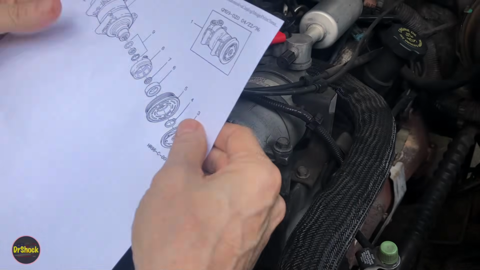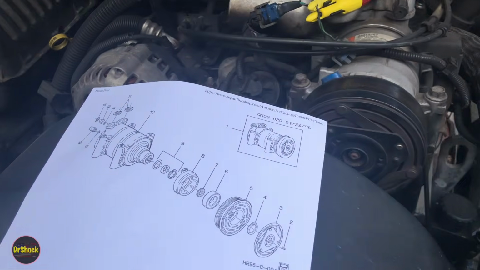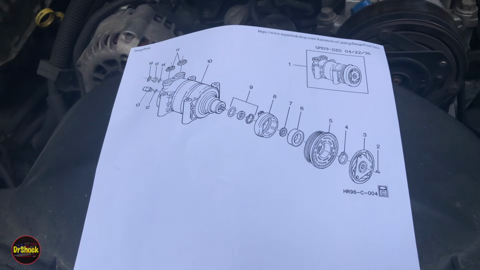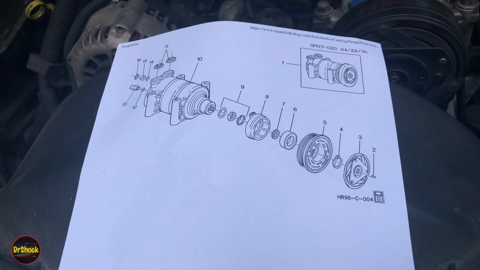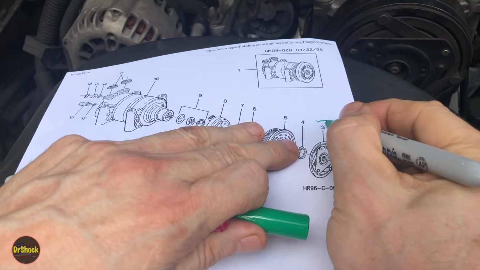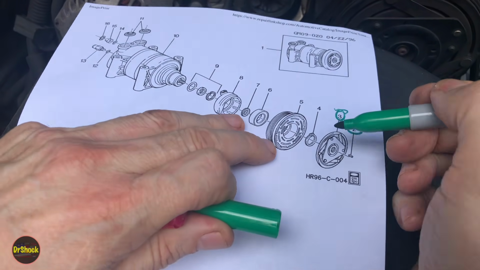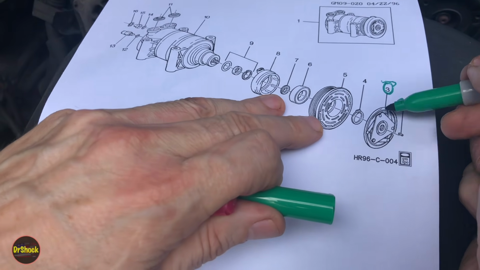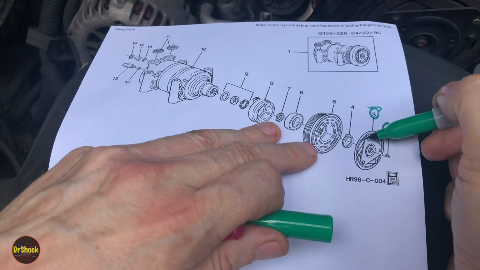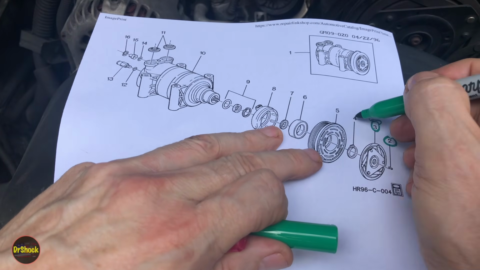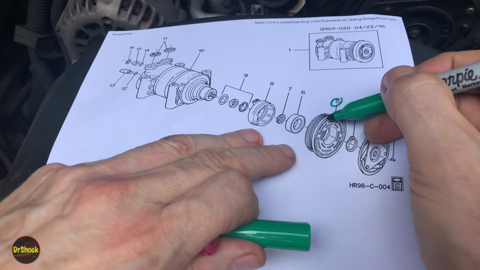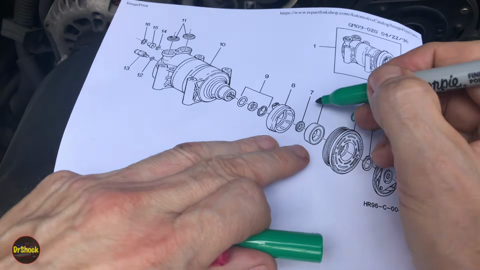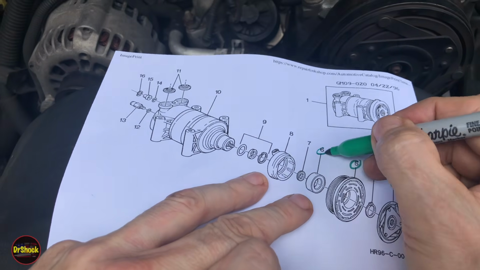If we look at a parts explosion here, we can see several things on here. These guys here in the front, like number 2, number 3, are all part of this clutch hub I'm talking about, the facing. And then this snap ring and this guy represent the pulley and the friction facing. And then inside of this is going to be this bearing.